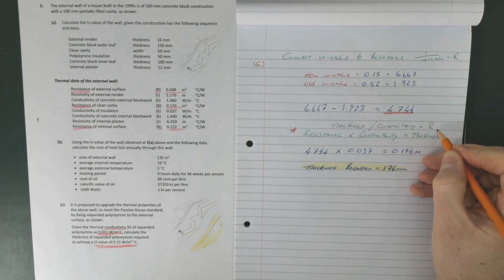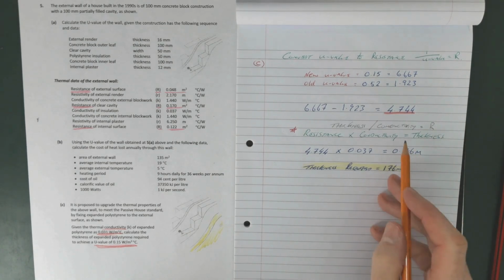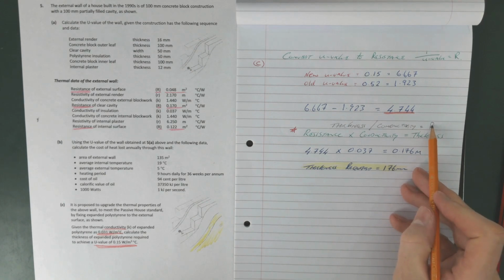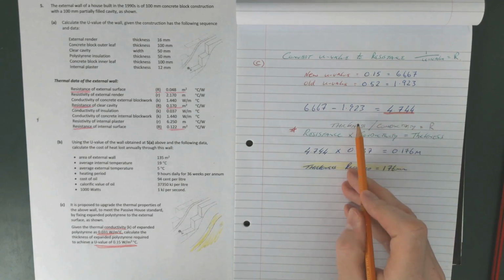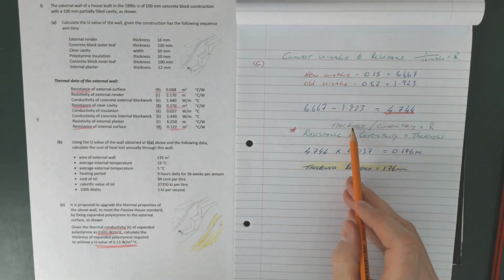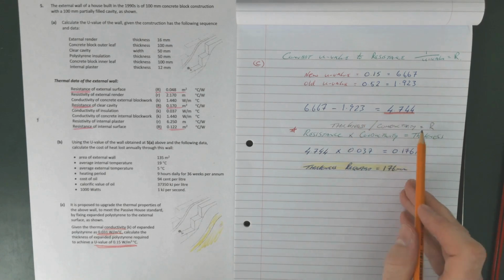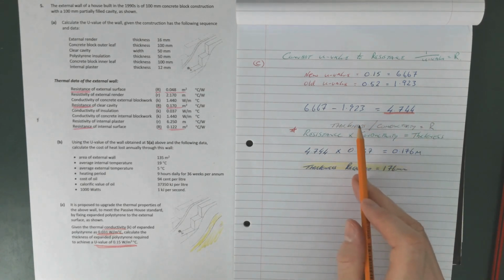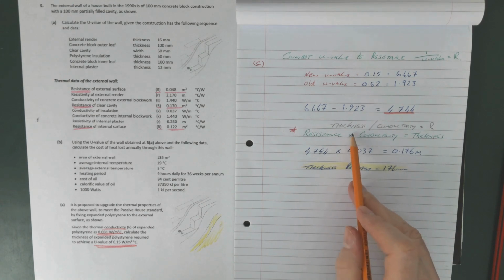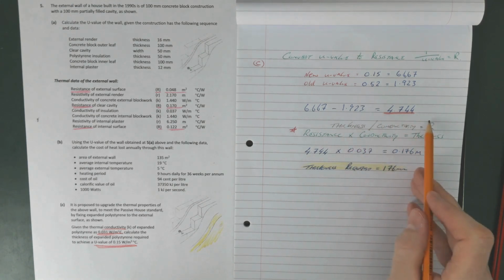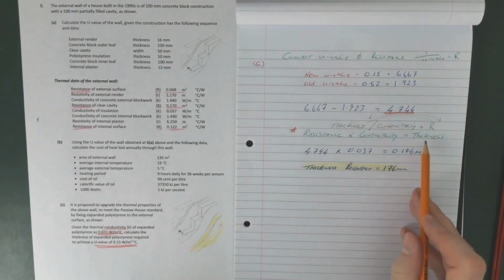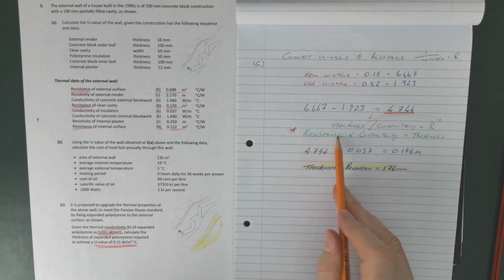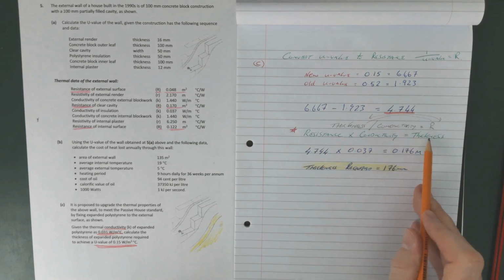All I've done is take the resistance across the equal sign to this side, and moved the thickness across. When the divide crosses over, it changes to a multiply. So the formula becomes resistance multiplied by conductivity equals the thickness.